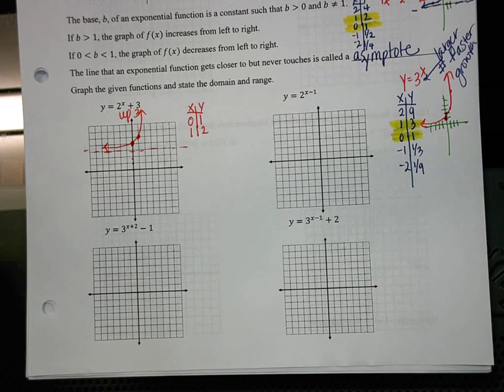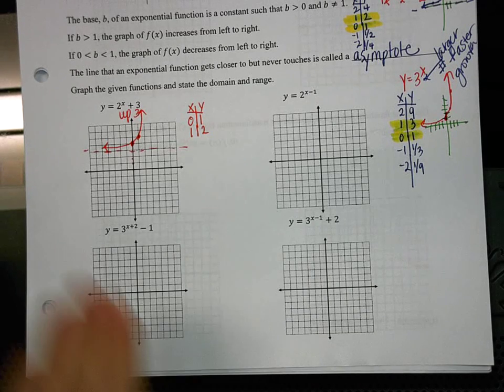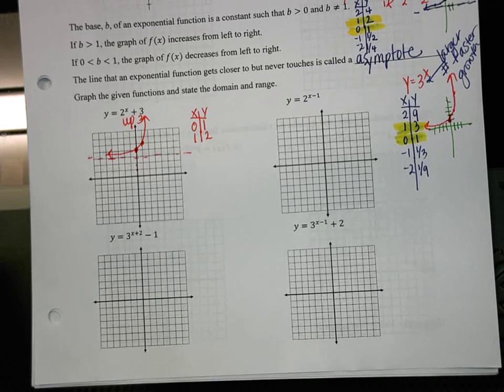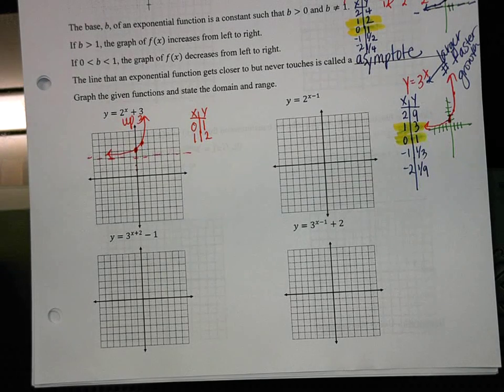Okay, do you guys want to ask me questions before we try another example? I think the more you practice this, the better it'll get, but is that kind of clear? So we're taking what would be my function without shifts, and then I go to those points and I shift it from those points and then draw my graph.